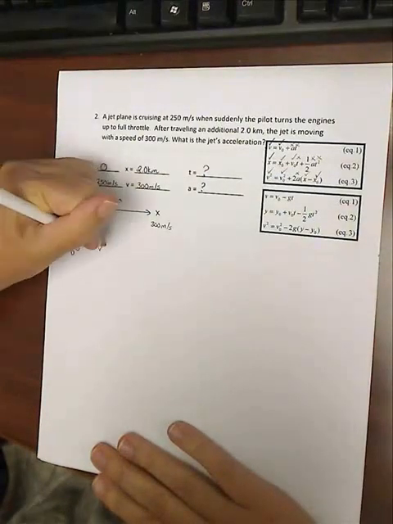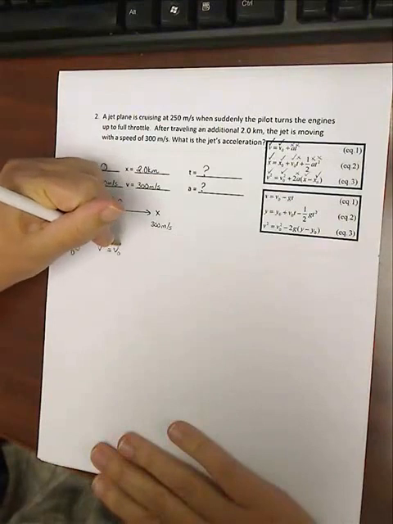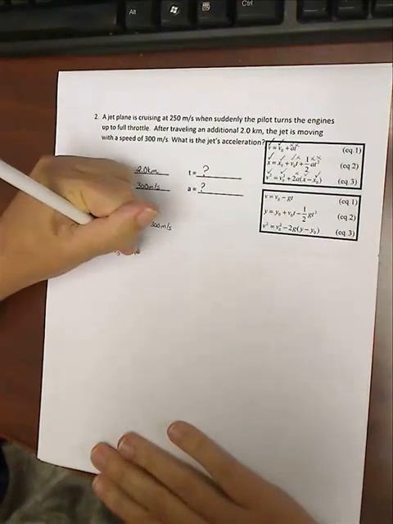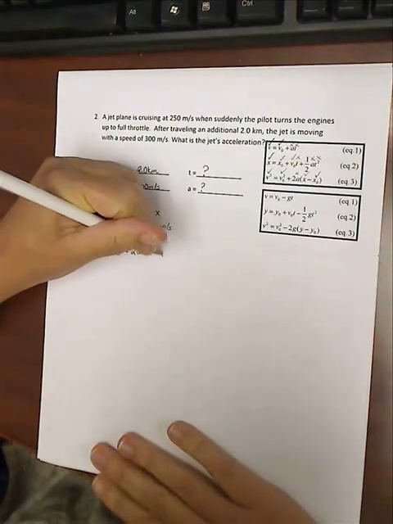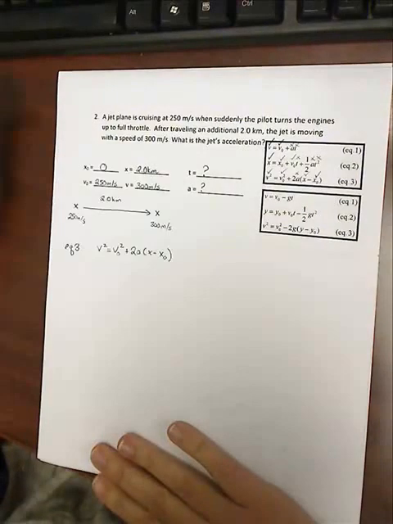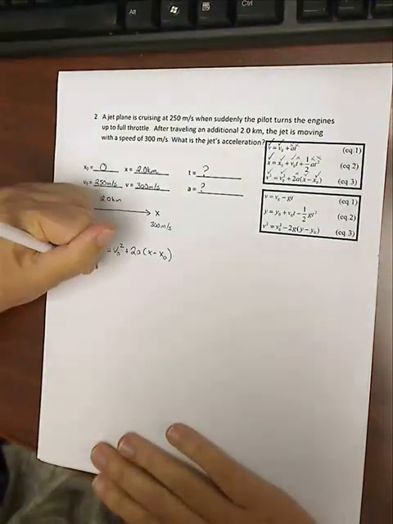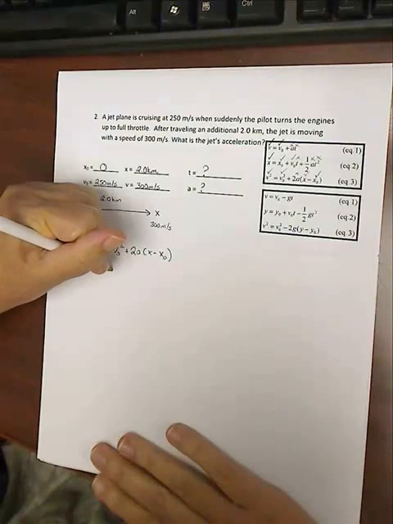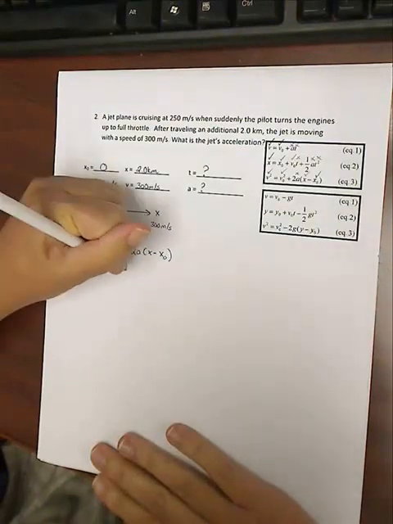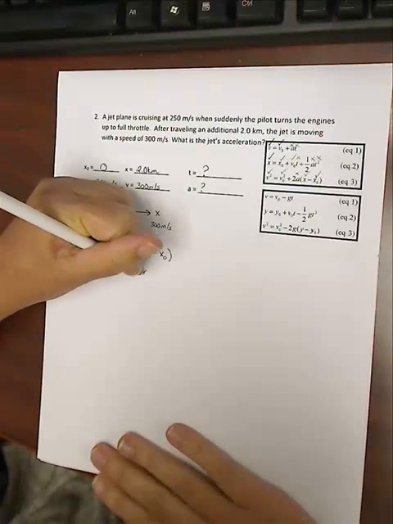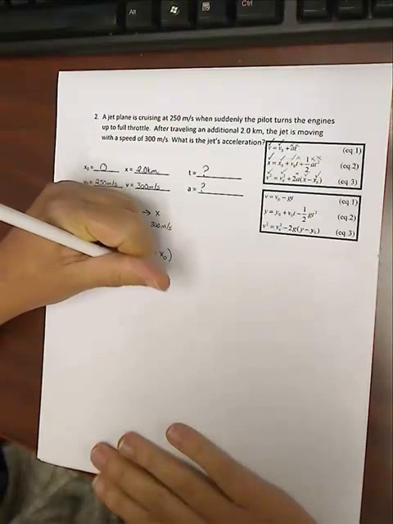Okay, so I've got my equation, and now I need to rearrange it algebraically to solve for the thing we're asked for. So we're asked for the acceleration, so I need to get everything except the acceleration over on one side. So what I'm going to do is first of all get the v0 squared, subtract that from both sides.